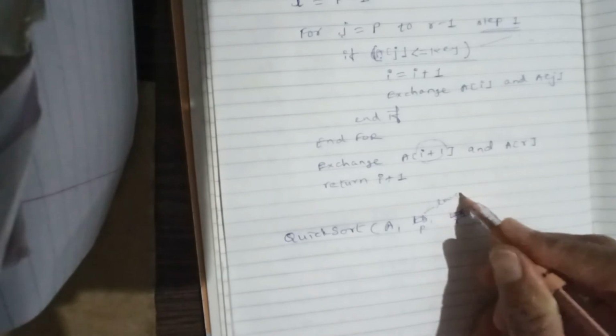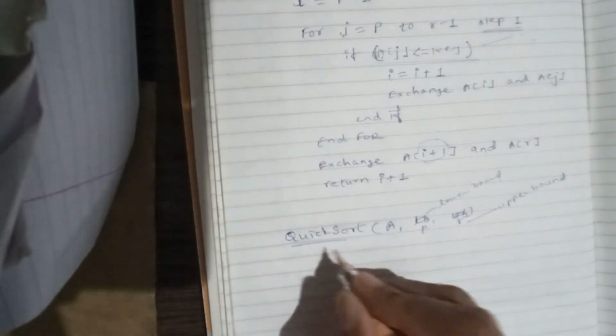Correct? I may say P and R, the lower bound and upper bound. For Quicksort, what do we do? First we do partition. Correct? So for partitioning, we'll be using the partition algorithm.